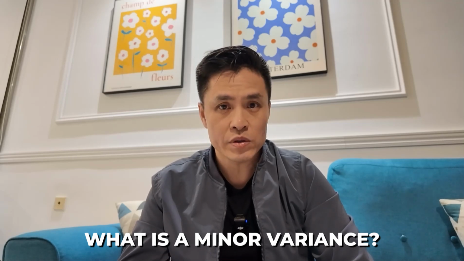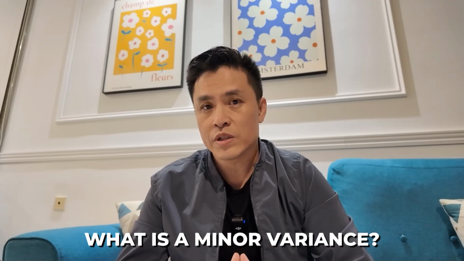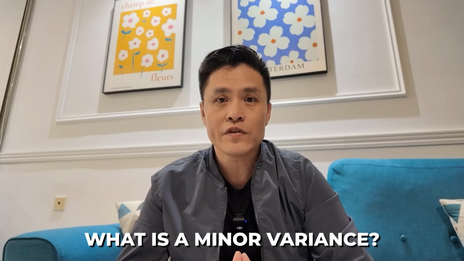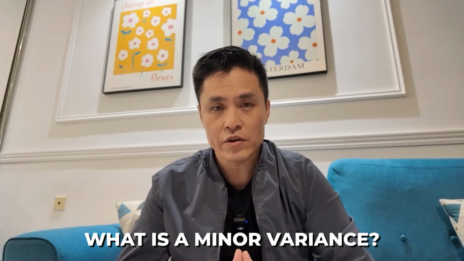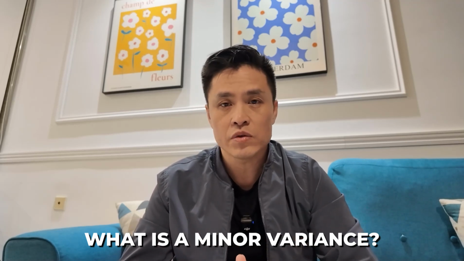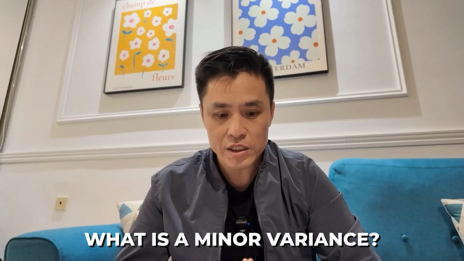This is different from the building code. If you're not able to comply with something from the building code, you have to actually adjust your design, okay? So there's no minor variance process for the building code. This is only for the municipal bylaws, okay?